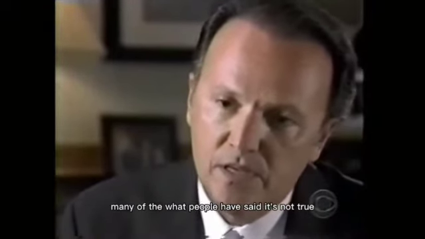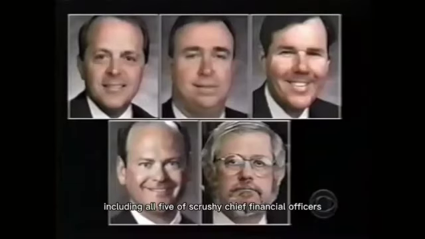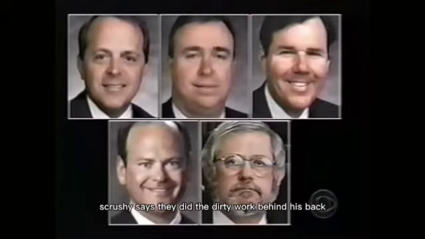But guess what? He played victim and blamed it all back on the 5 CFOs. There's no evidence of any of that, and much of what the people have said is not true. With good salaries, you expect them to do the right thing, including all 5 of Scrushy's chief financial officers. Scrushy says they did the dirty work behind his back. Of course, he will deny everything once he knows what will happen to him if found guilty, right?